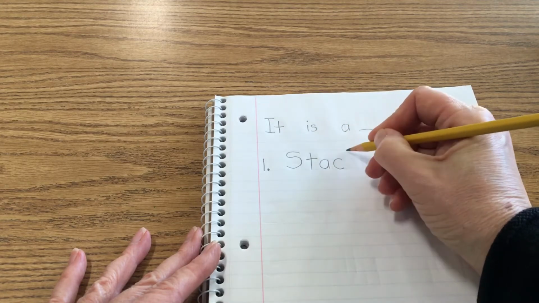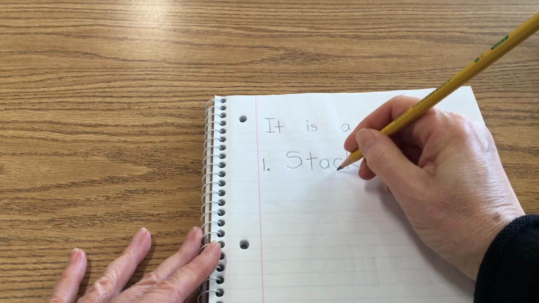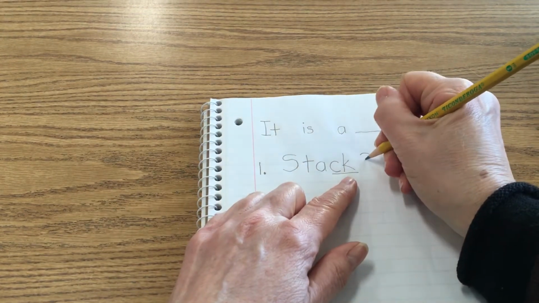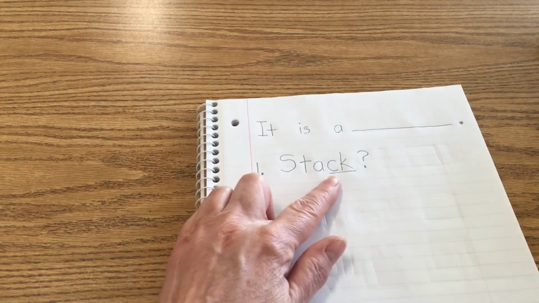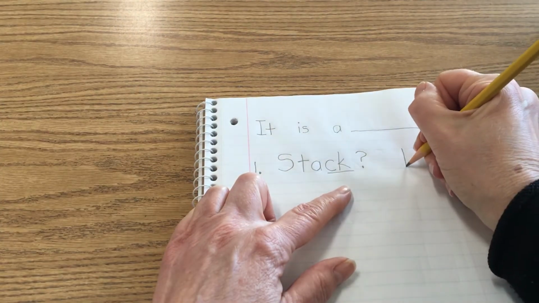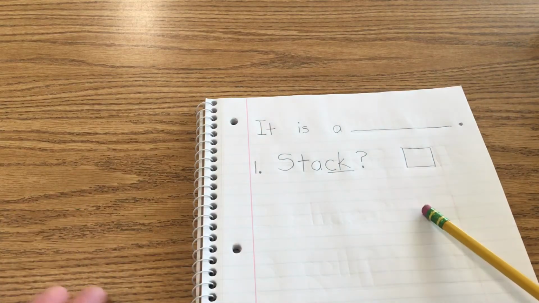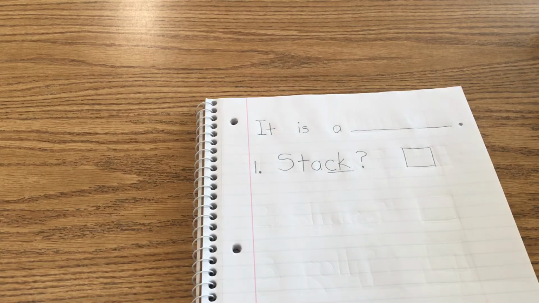S-T-A-C. Look at that, we actually have our digraph CK. And then you're going to put your question mark, so that your question is stack? Does it stack? That is our question. And you're going to put a check box here, because we're going to be looking for these properties, if it does have it or if it doesn't have it.